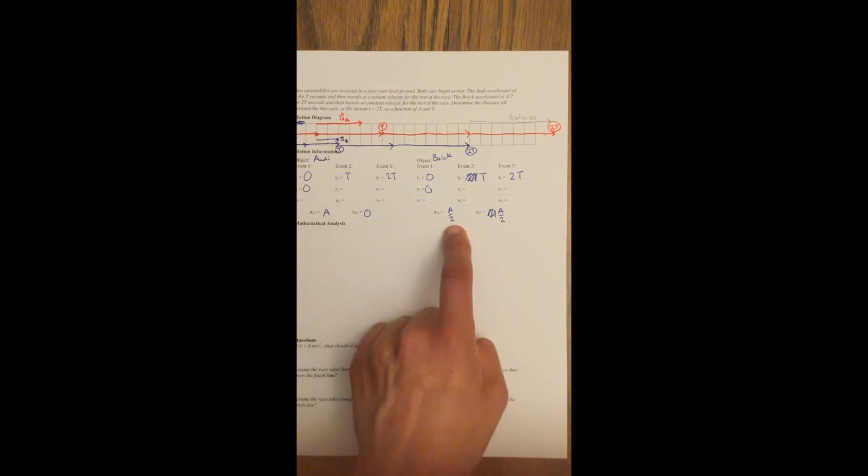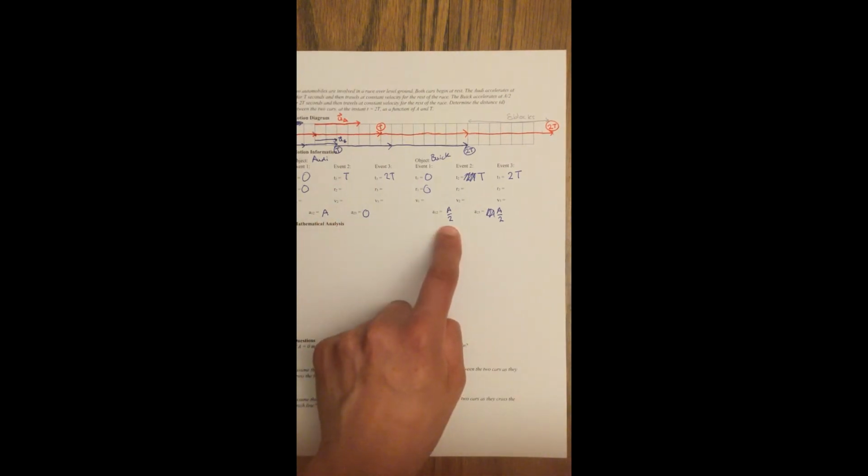And if you do a good job doing your velocity versus time graphs for the Audi and the Buick, the slope is the acceleration. So for the first part of the graph, from 0 to time capital T, this acceleration, this slope, should be twice as great as this slope.